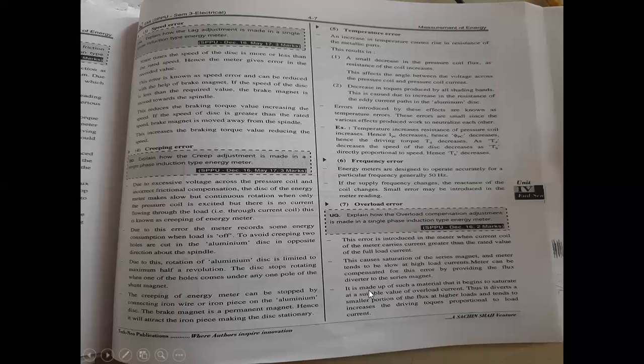It is made of such a material that it begins to saturate at a suitable value of overload current. Thus, it diverts a smaller portion of the flux at higher load and tends to increase the driving torque proportional to the load current.